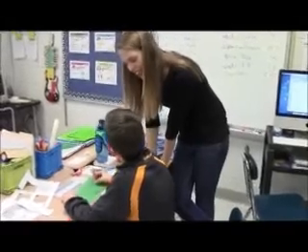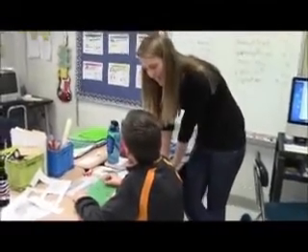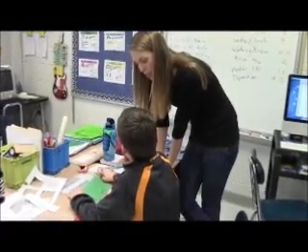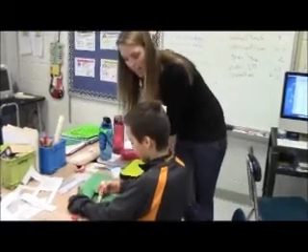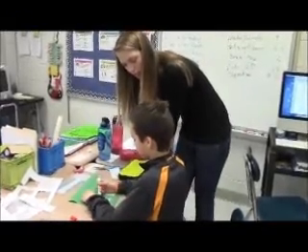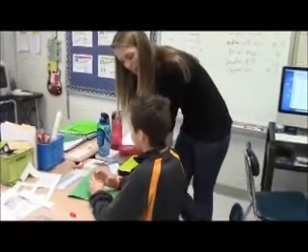How would you represent it? How am I going to know that's a decimal? I'm trying to say that I have 2 tenths. And then I'm going to add 7 hundredths.